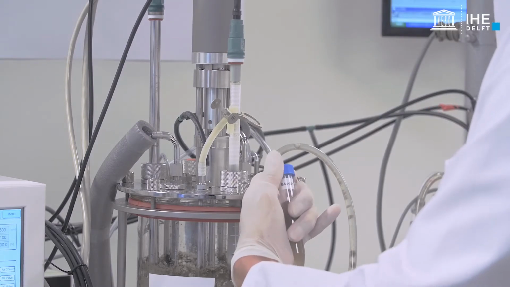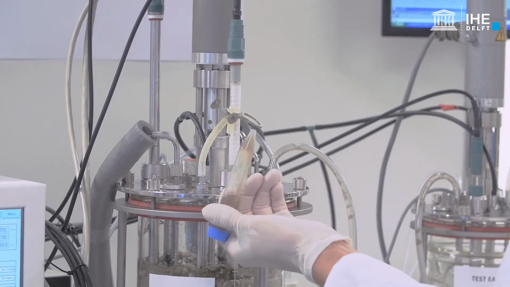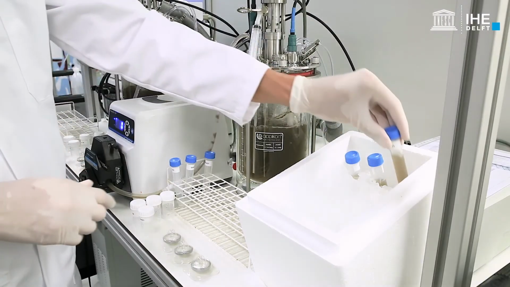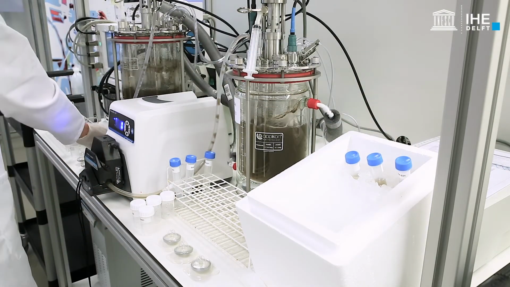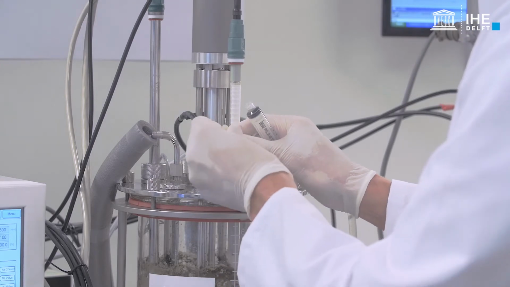Once the 3 samples for the determination of PHA and glycogen have been collected and placed in ice, also take by triplicate the required samples for the determination of the solid's concentration.